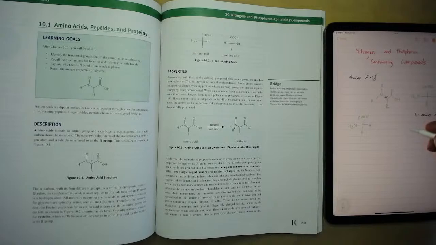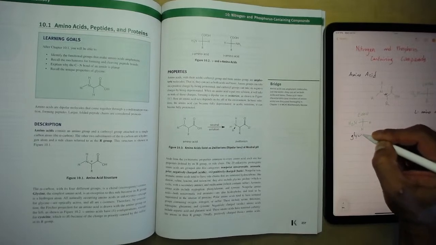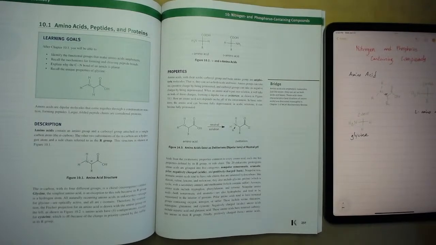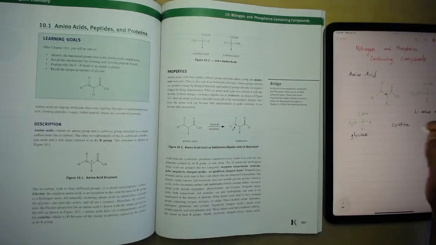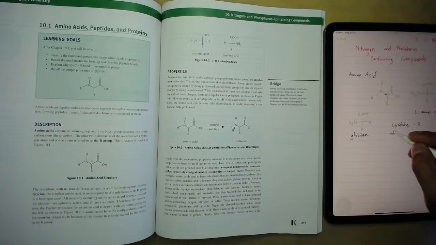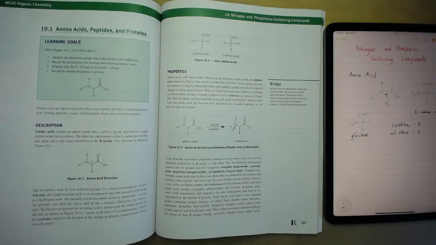Do we know cysteine? We don't know cysteine. We'll leave cysteine for now. All the other amino acids except for cysteine have an S configuration.